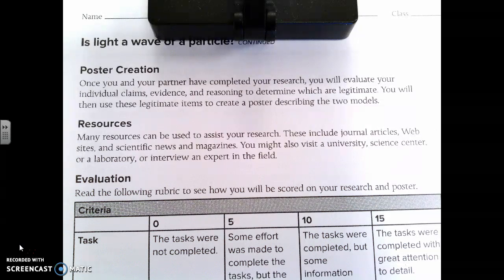You can also interview an expert in the field. I know that there are several teachers. There's a physics teacher at Mac that if you contact them through email, they could also give you some answers. So be creative. I'm looking for the wow factor when grading, in addition to correctness.